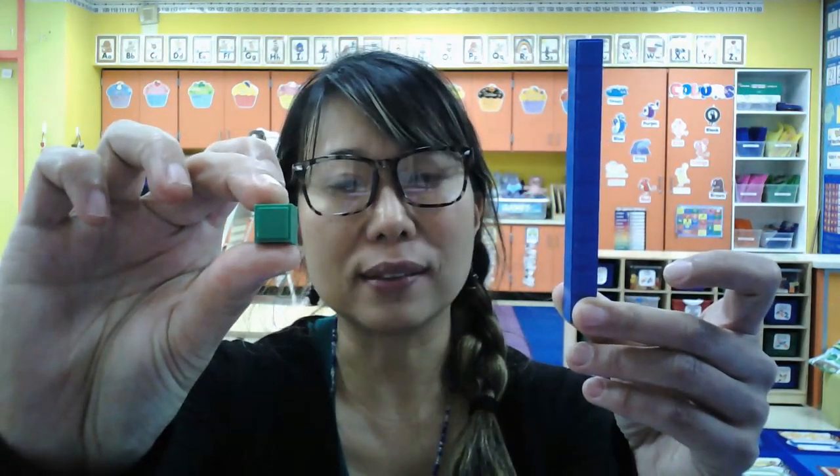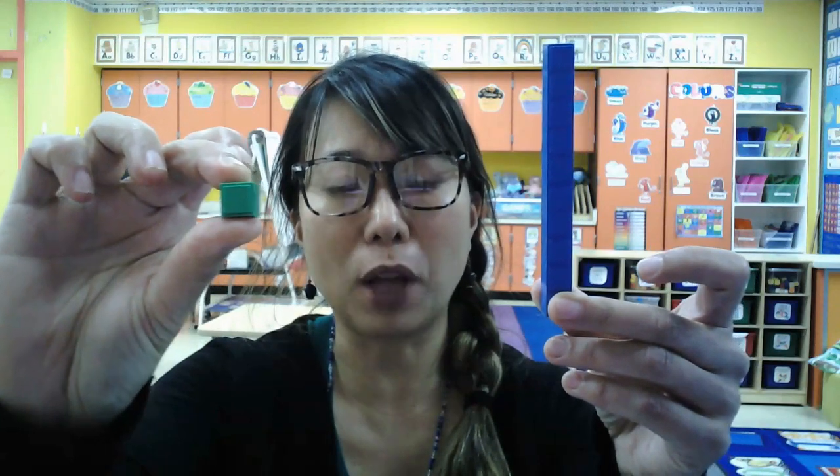Yesterday, Miss Pollock talked to you about base 10 blocks. Today we're going to continue talking about base 10 blocks. These are called base 10 blocks, so you've seen them in class. These are the tens. And then we have these little green ones right here. These are the ones. So we have the tens blocks and we have the ones blocks.